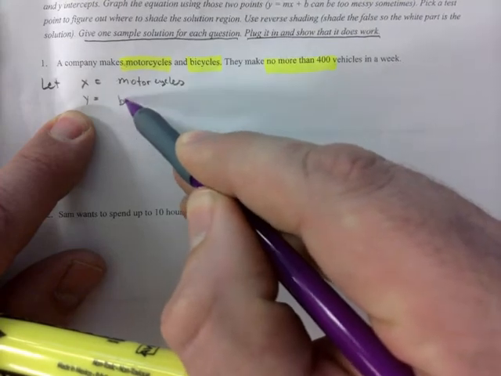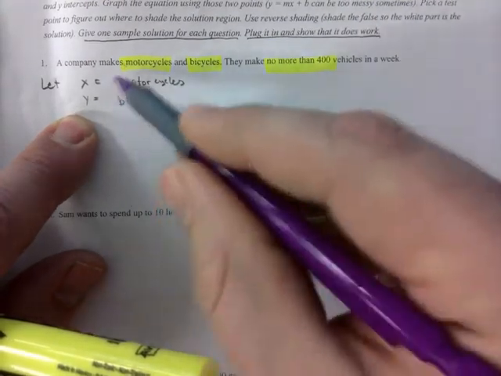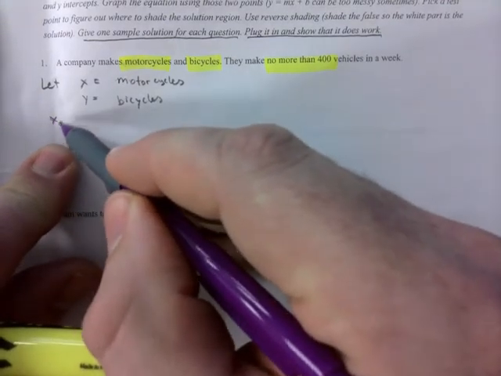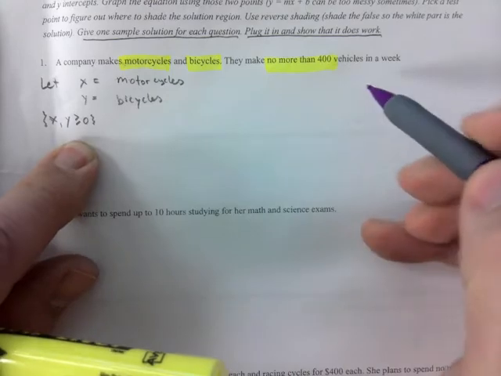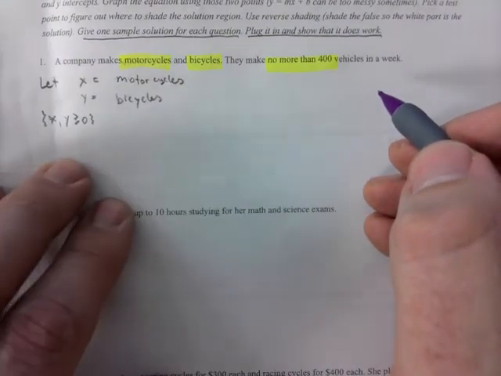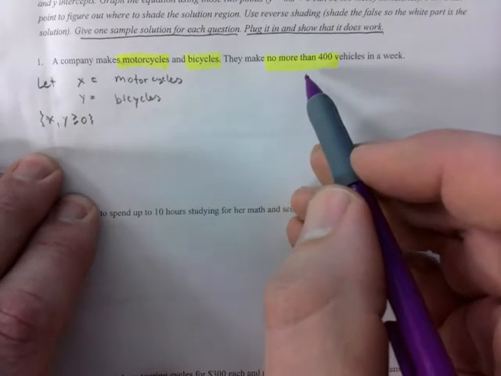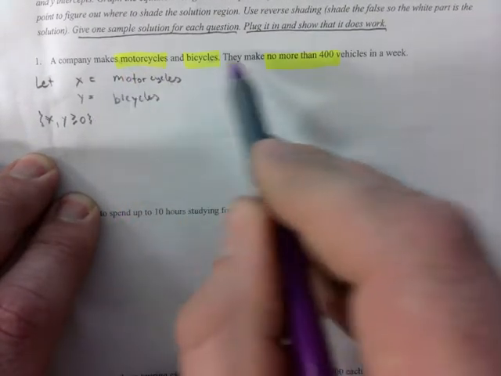Motorcycles and bicycles. Okay, so you have to state it like that. Then you just quickly say that X and Y both have to be positive because we're dealing with a word problem and you can't have negative of them, right? And here's your inequality, right? No more than 400 vehicles per year. There are no other numbers here.